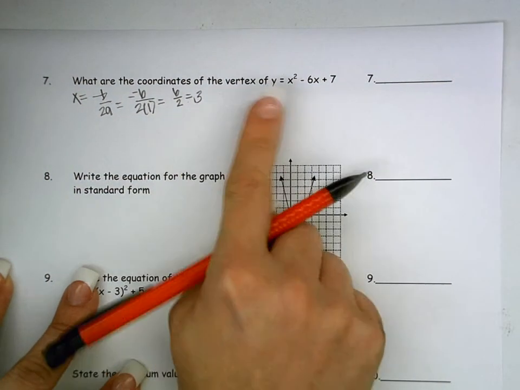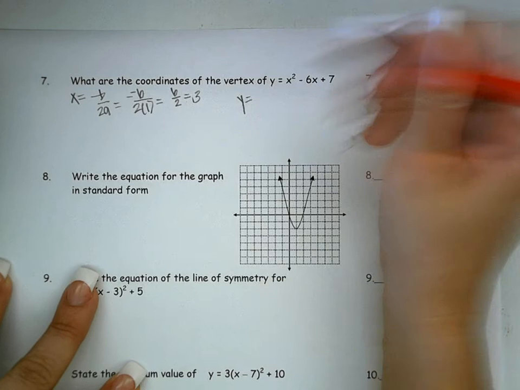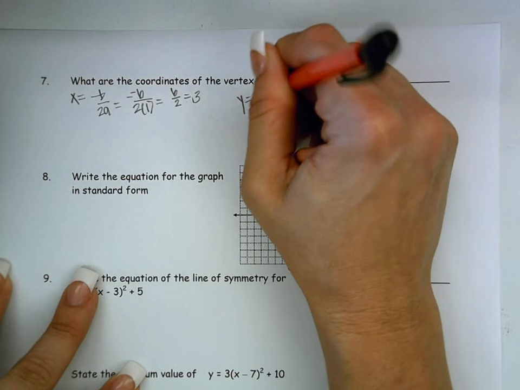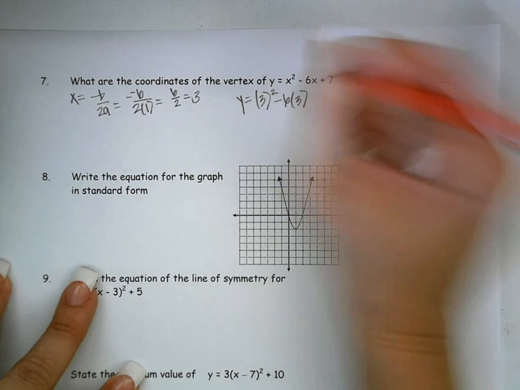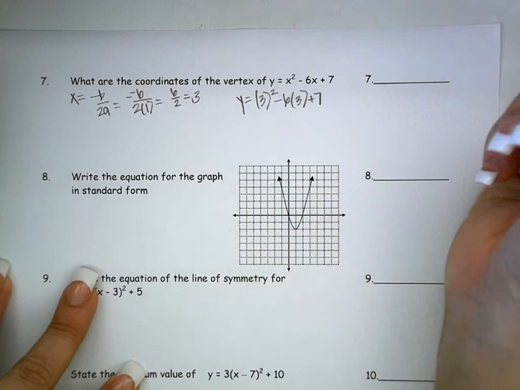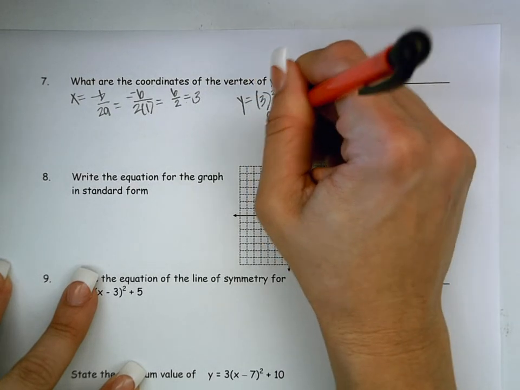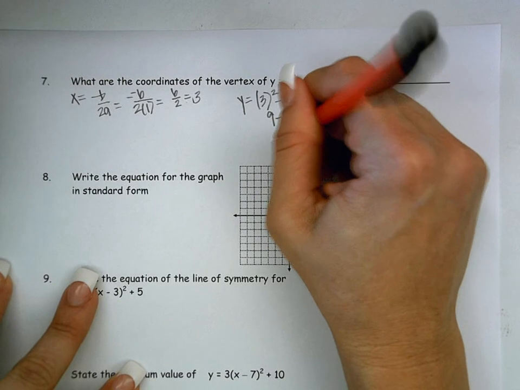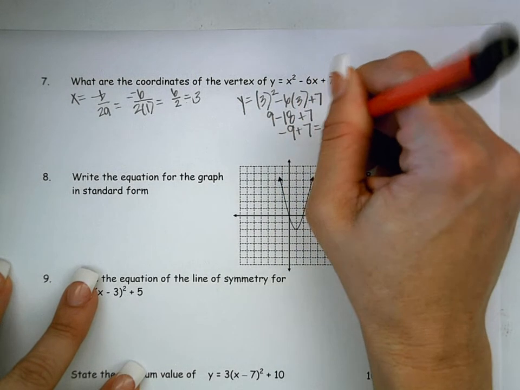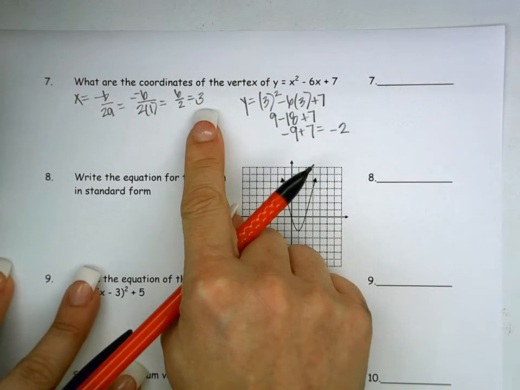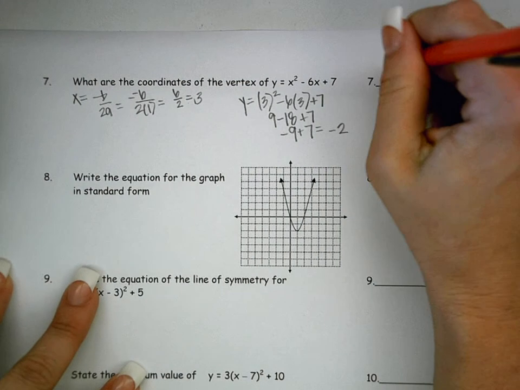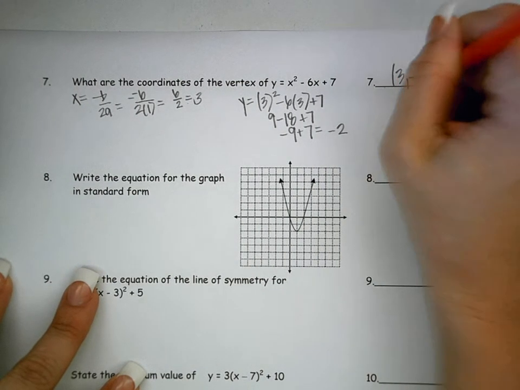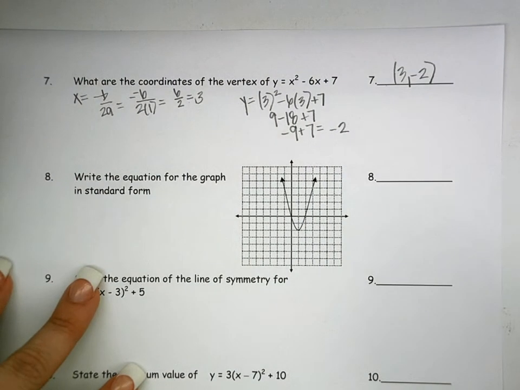Now to find the y coordinate, plug back in. So y equals 3 squared minus 6 times 3 plus 7. So 3 squared is 9 minus 18 plus 7. 9 minus 18 is negative 9 plus 7. So we got negative 2. So the vertex comes from the x coordinate and the y coordinate. So positive 3, negative 2 for your vertex.